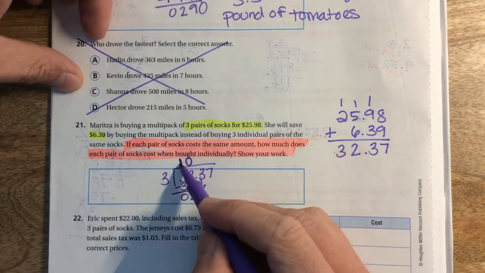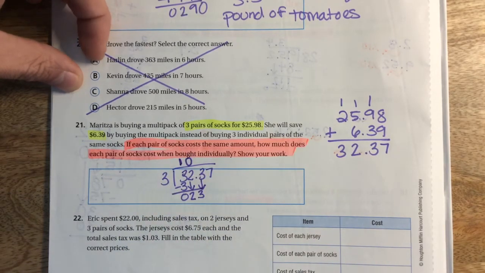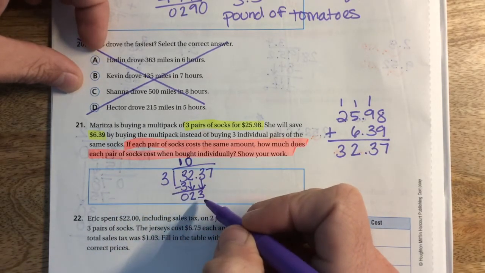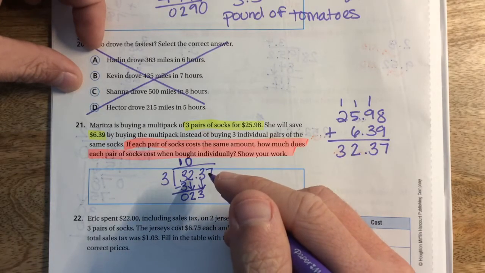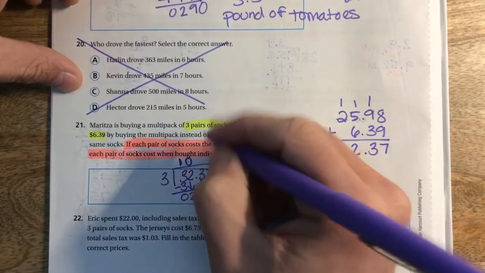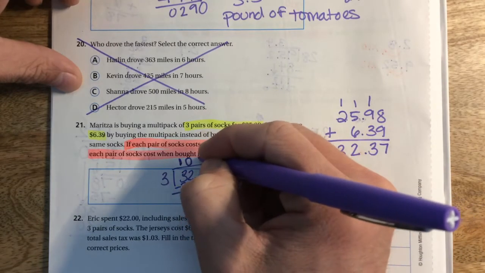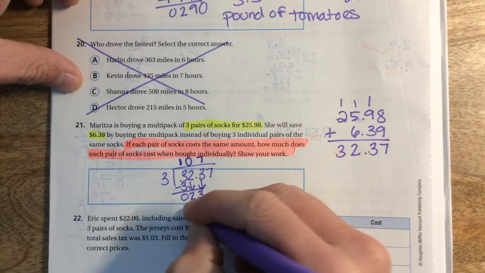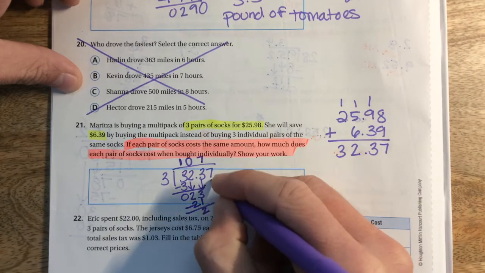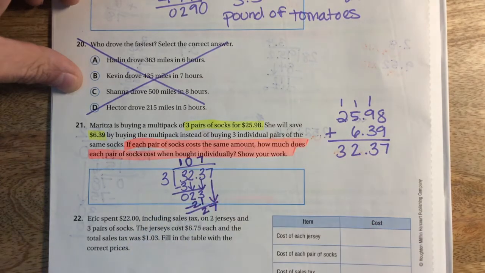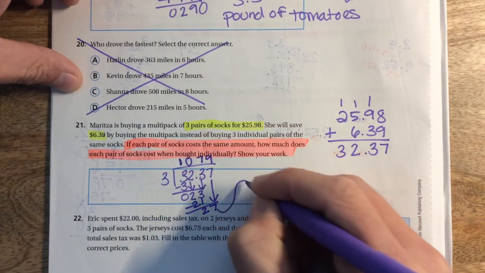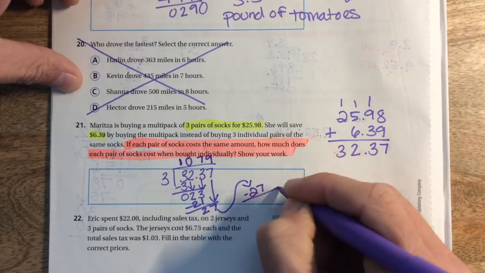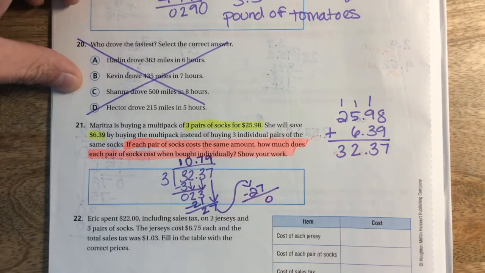So I need to write a 0 in my quotient, my answer up there. 3 into 23 would be, 3 times 6 is 18, 3 times 7 is 21. That's the closest I'll get. So 3 times 7, 21. 2, and then bring that down. And I know that that is 9. And then adding my decimal right above it.